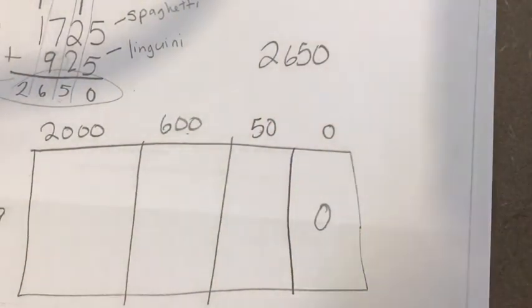All right, go ahead and do the whole problem set today. Make sure when you're done, you grab the exit ticket.